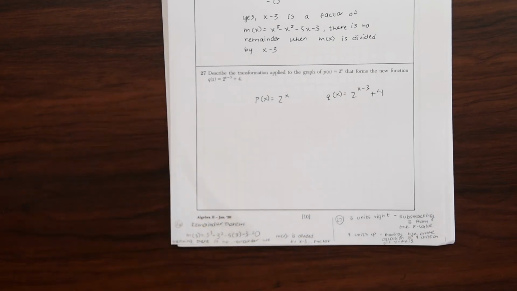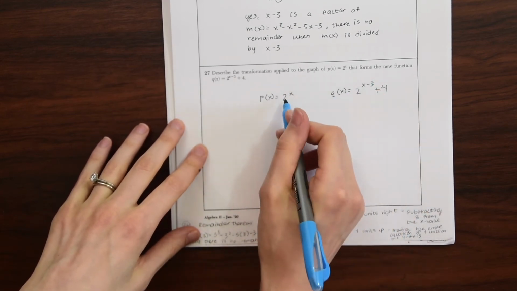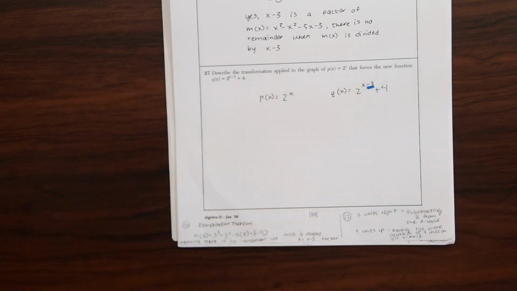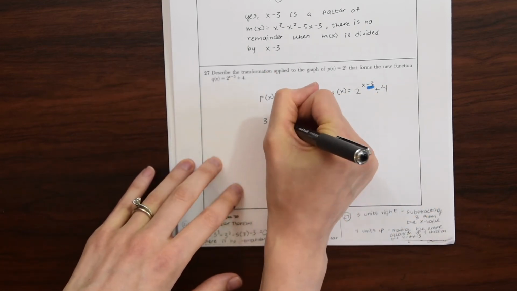So we really want to ask ourselves, let's identify the new numbers that happen here, and what are we doing to the x and y values. So notice we have 2 to the x here, and then now all of a sudden we're subtracting 3. So that will mean that we are going to be moving 3 units to the right based on this.